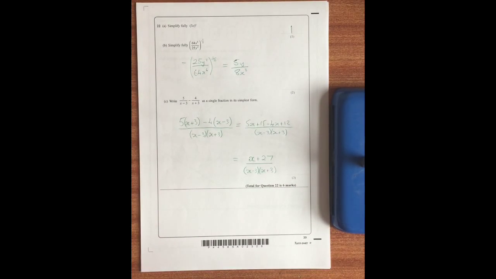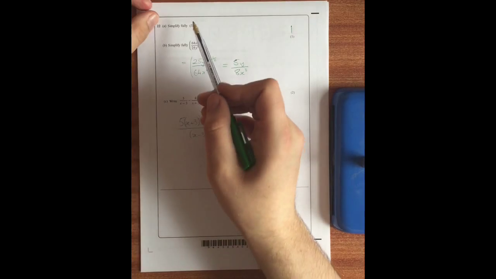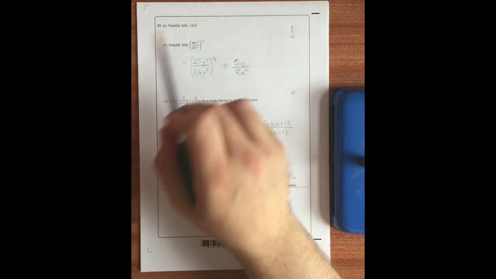Question 22. Simplify fully 3e to the power 0. Well, anything to the power 0, even if it's in algebra, is always 1.